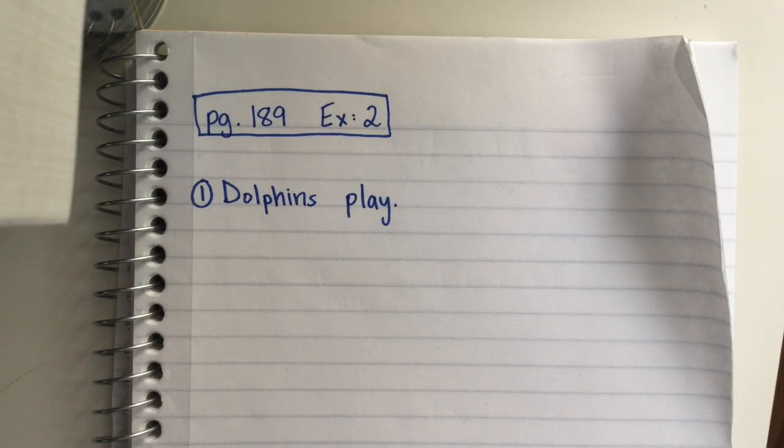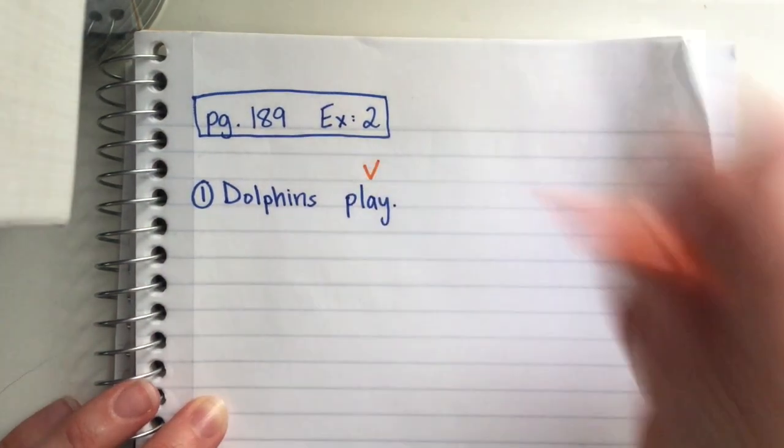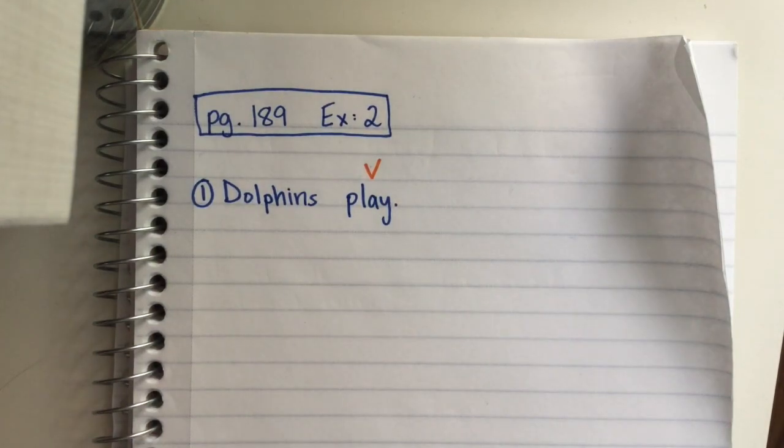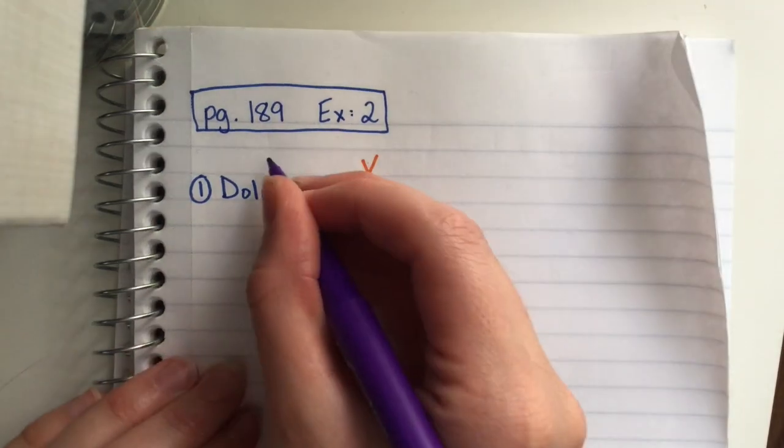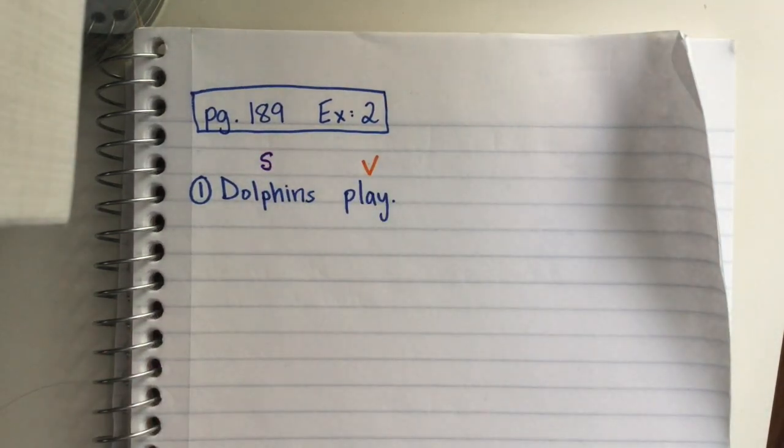So the first thing you always want to find is the verb. So dolphins play, what's the action? Play is our verb, so put a V for verb. And then what's the subject of this sentence? What is playing? And that is the dolphins.